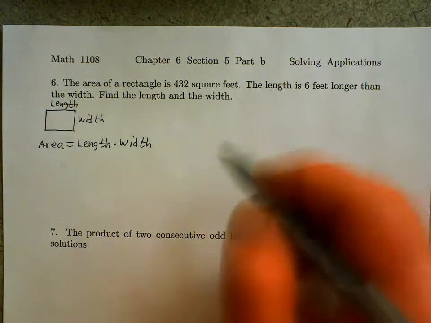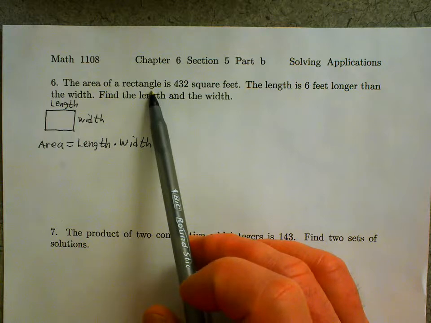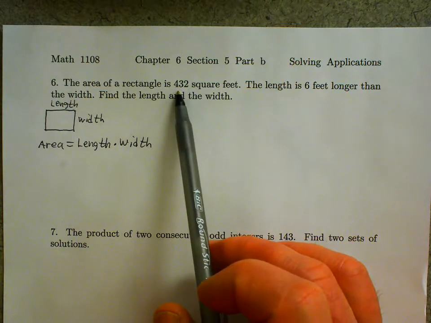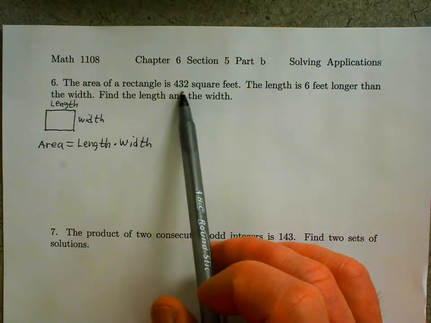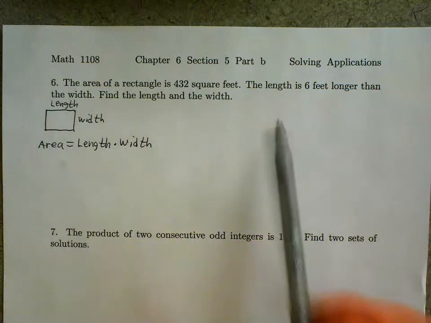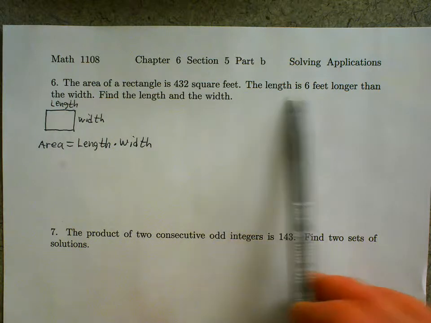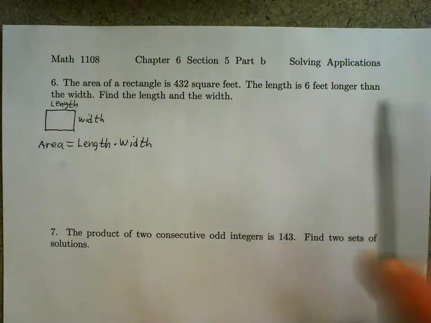Okay, so we have a particular rectangle. We're told that the area is 432 square feet. And then we're told that the length is 6 feet longer than the width.